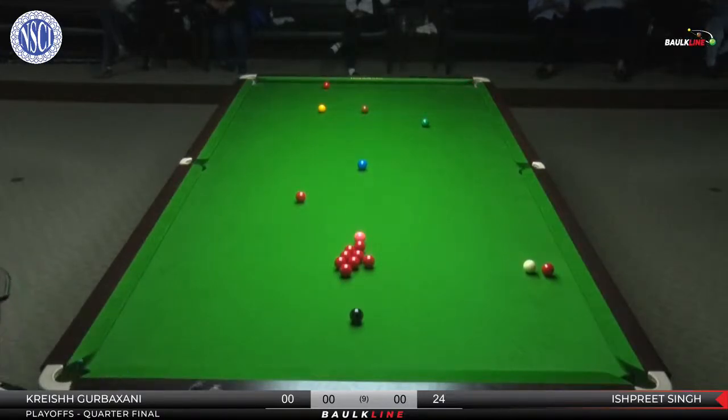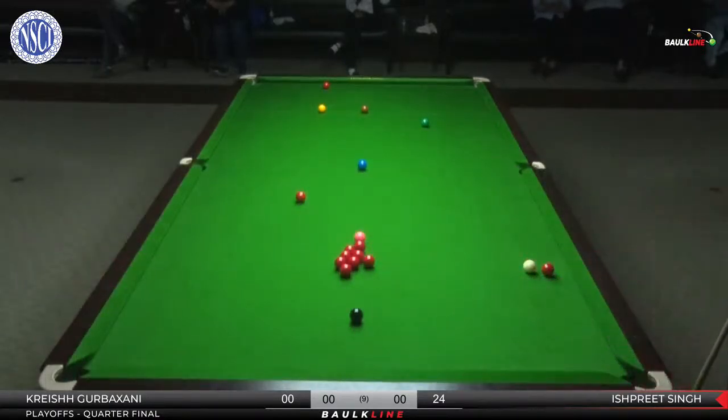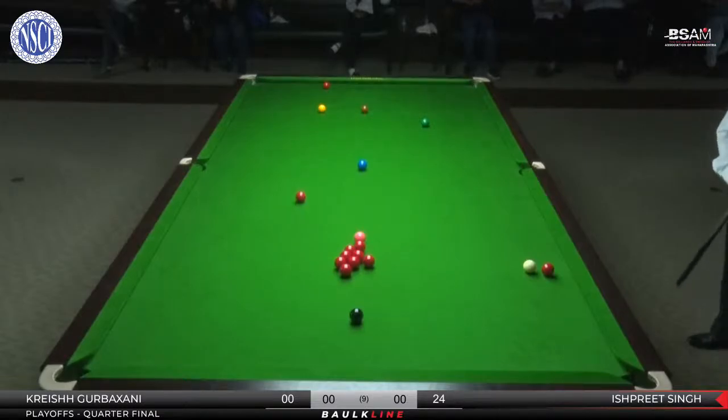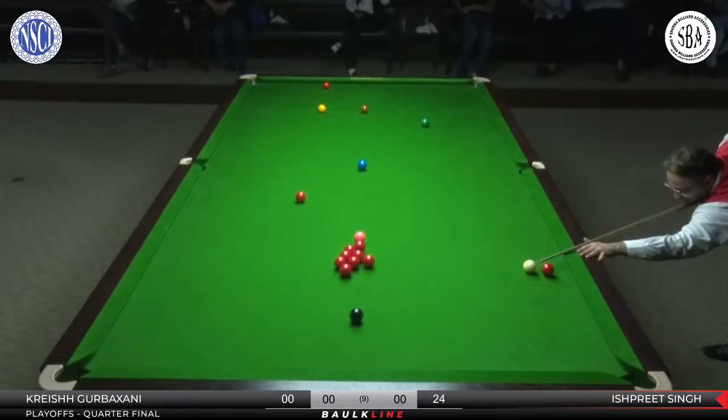And there was some good cueing by Ishpreet, although he had that miscue. I think his line was just perfect. The ball yet went in, and he is back on the black with that fluke. He apologizes to his opponent, both of them from Kharjum Khana.